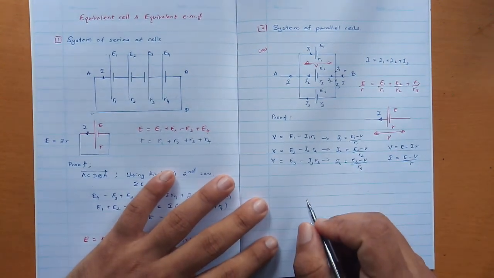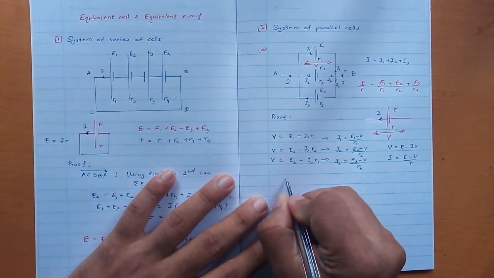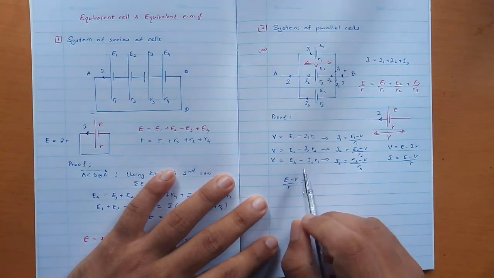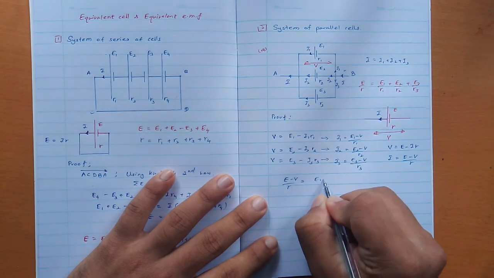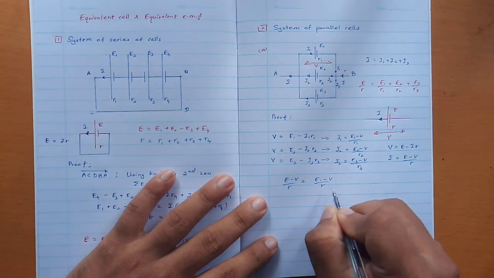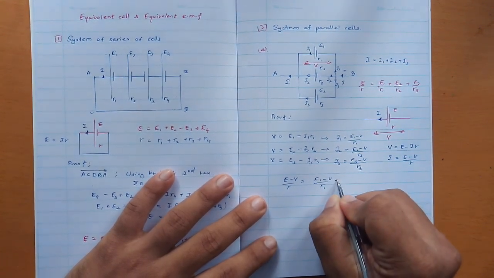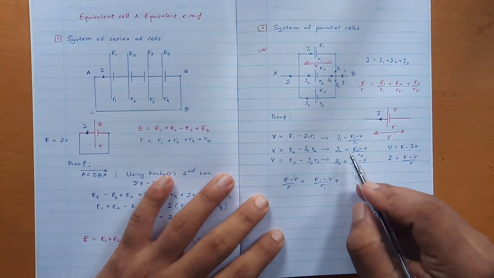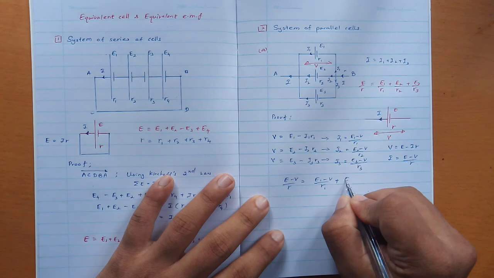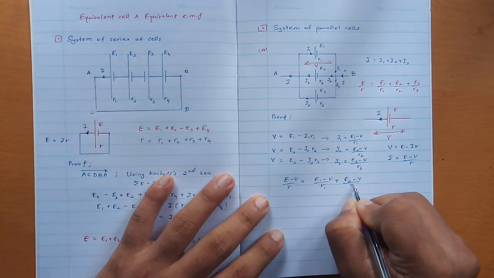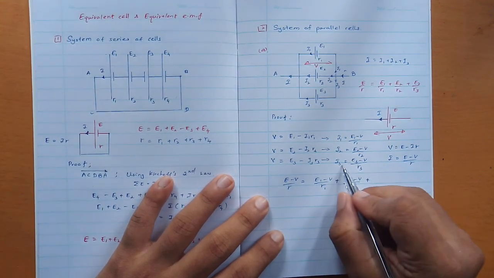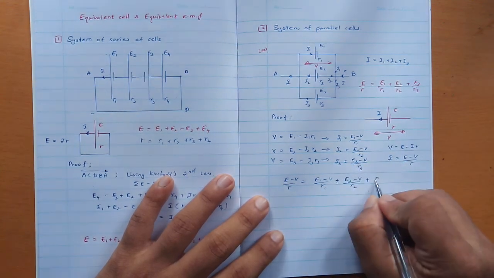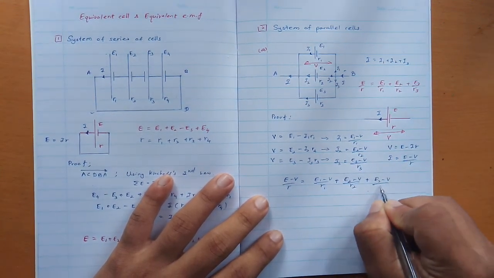So I get E minus V over R equals E1 minus V over R1 plus I2, which is E2 minus V over R2, plus I3, which is E3 minus V over R3.